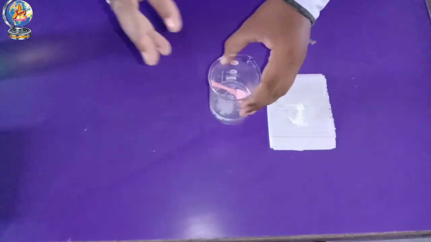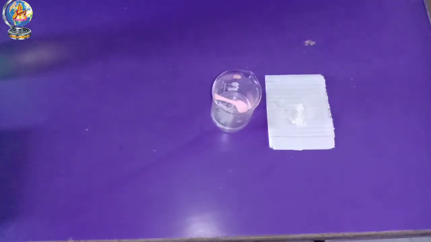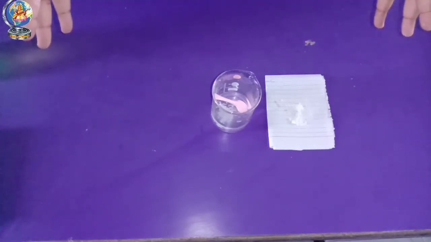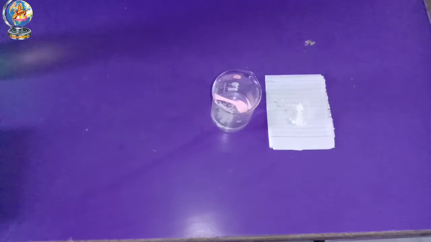So, three things we added in water: salt first, then sugar and chalk powder. But from these three, salt and sugar get dissolved, they disappear in water, while chalk powder does not disappear. So our experiment was about what dissolves and what does not. Salt and sugar dissolve and chalk dust cannot. There are many substances which dissolve and many which do not. We are soon going to see examples of those types of substances.